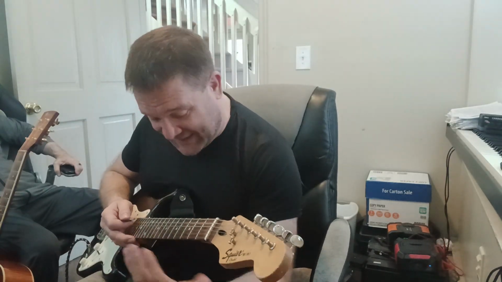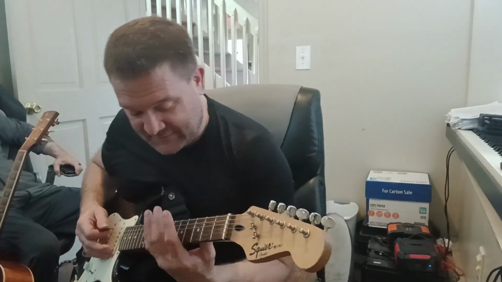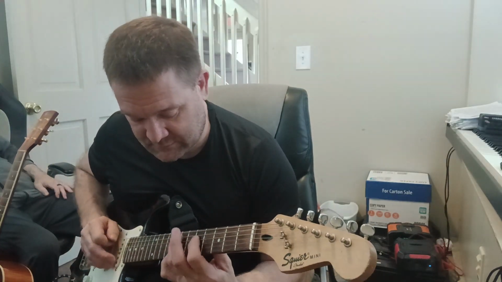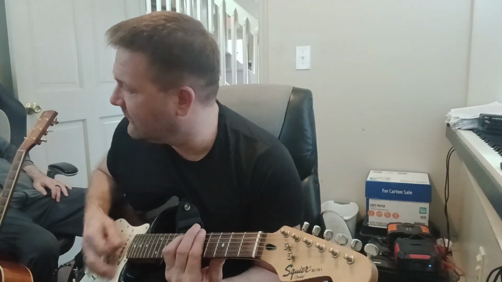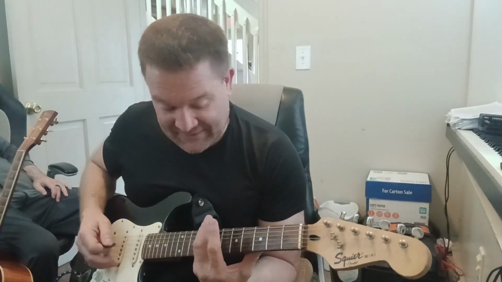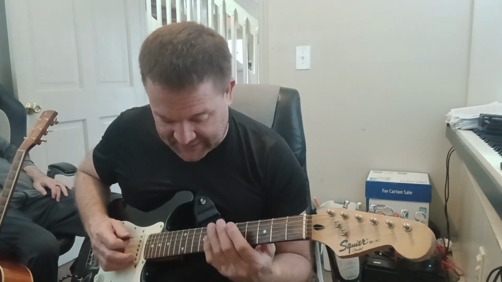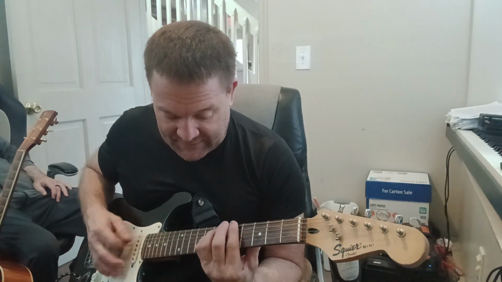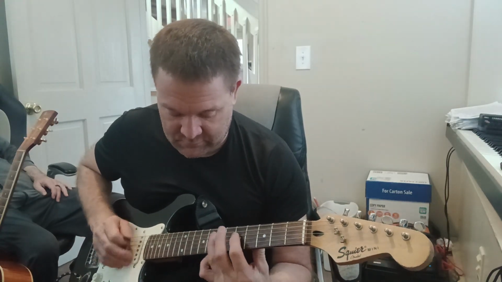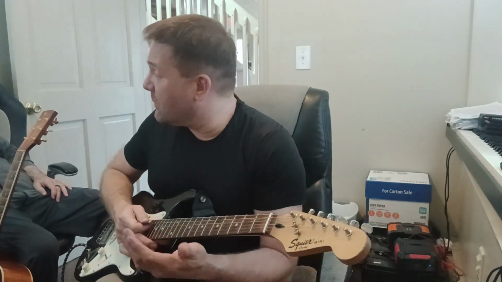Cool, it's the exact same scale. If I start on the C with my pinky, it sounds happy. Those are called modes.